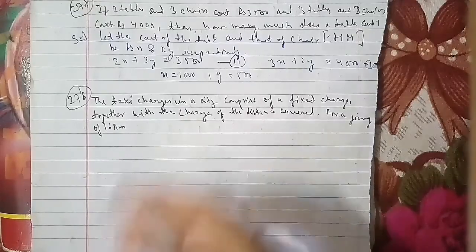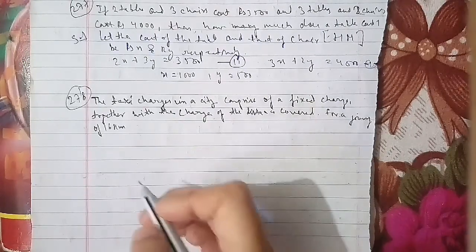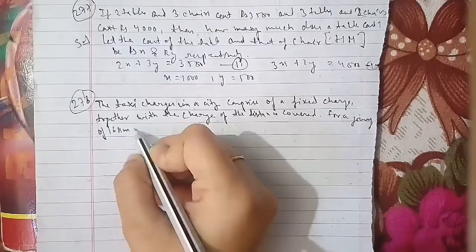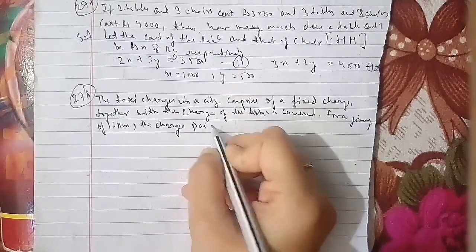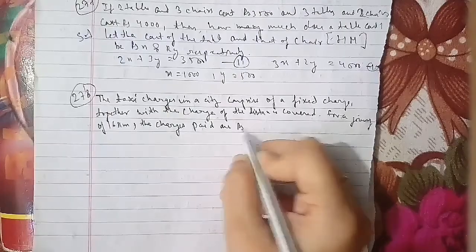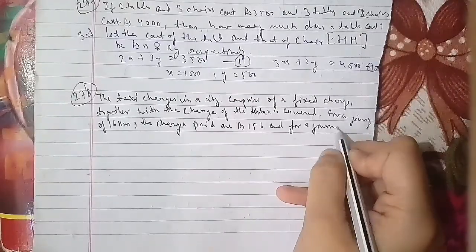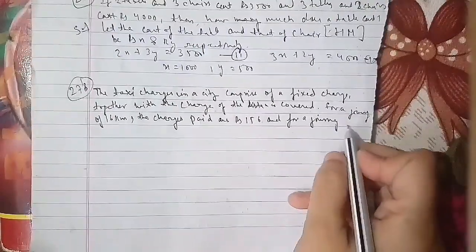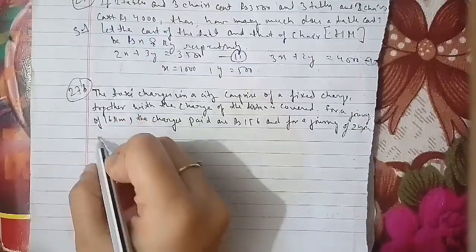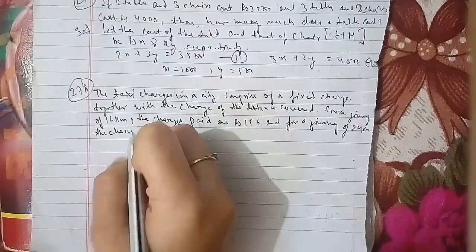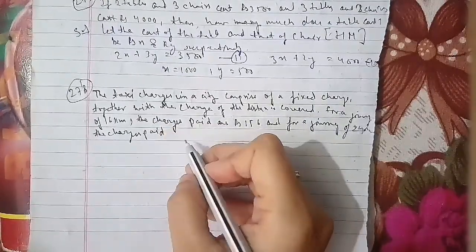For a journey of 16 km the charges paid are rupees 156, and for a journey of 24 km the charges paid are rupees 204.